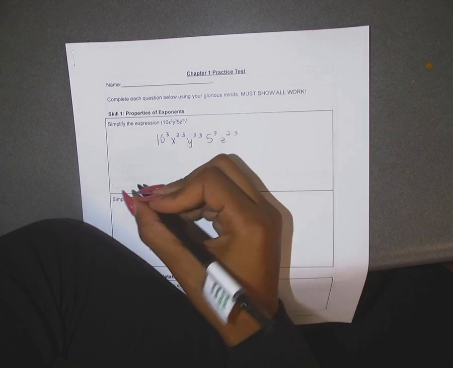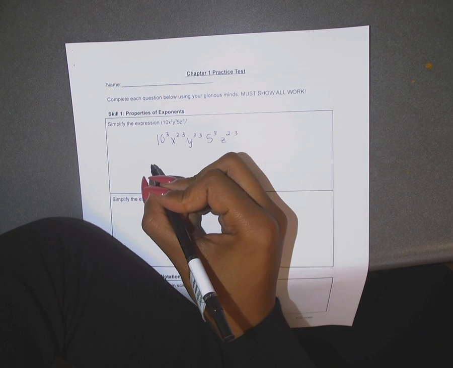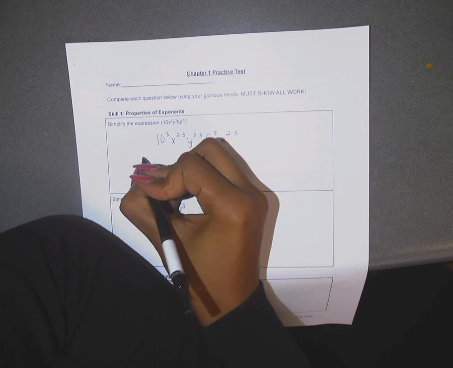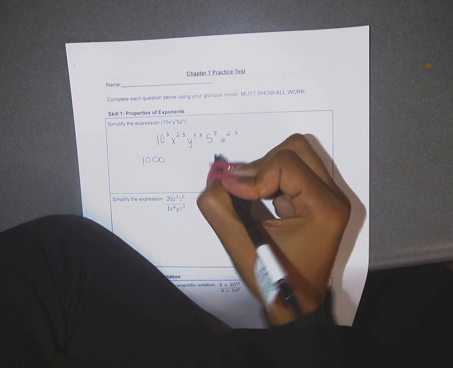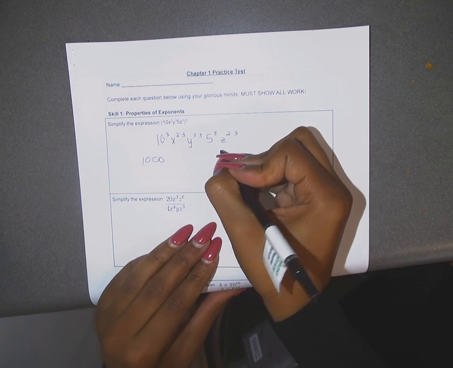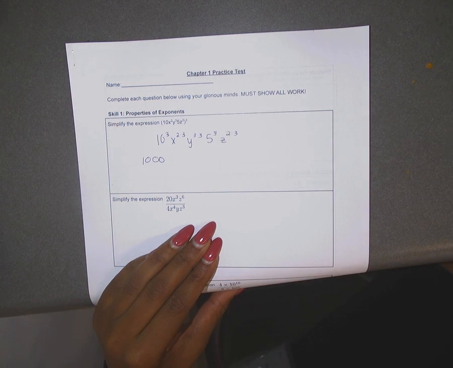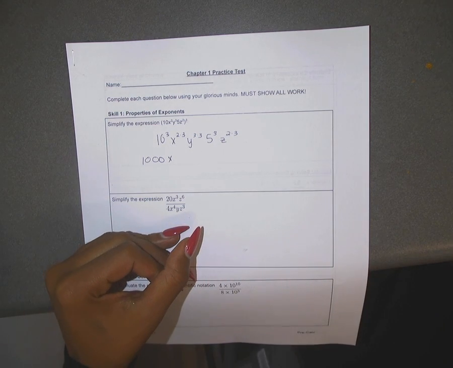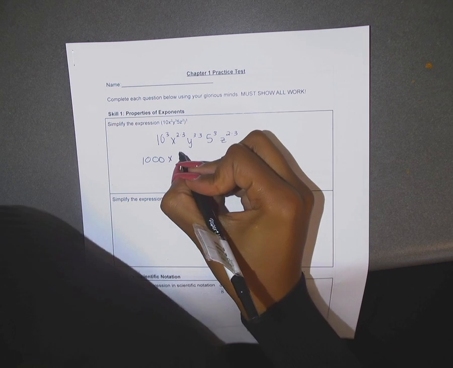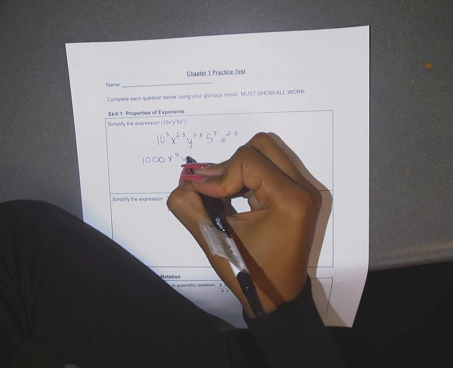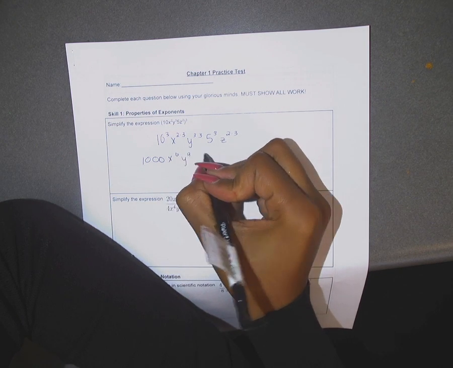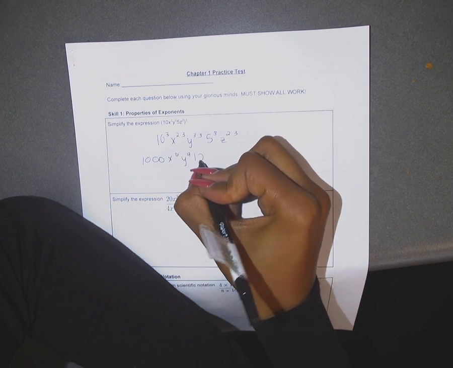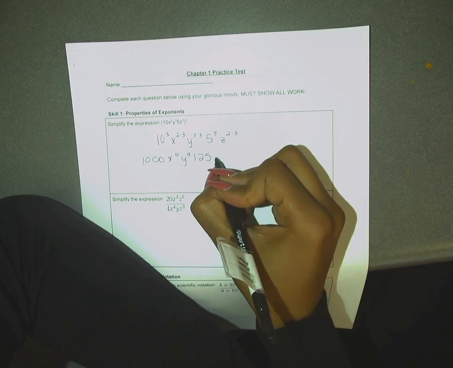So now, I need somebody with a calculator who can help me out with 10 cubed. Isn't that 1,000? Thank you. 2 times 3 gives me x to the 6. Whenever it's 10, then you just add zeros. Y to the 9th. 5 times 5 is 25. Times 5 is 125. And then z to the 6th.